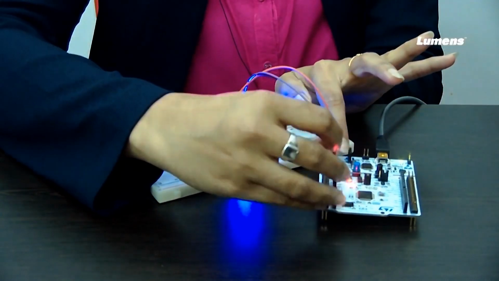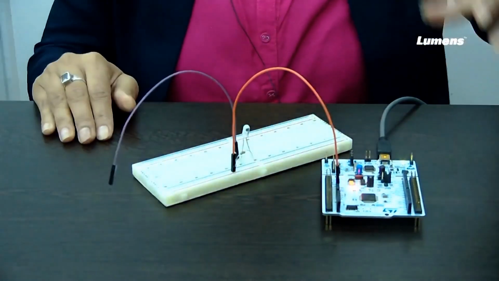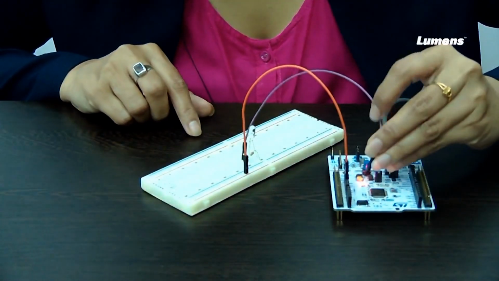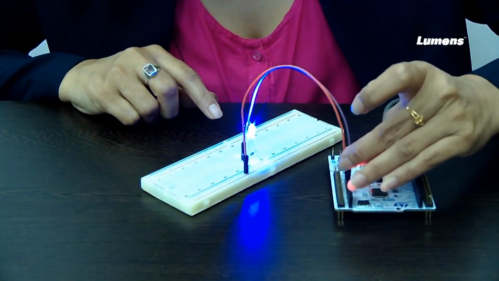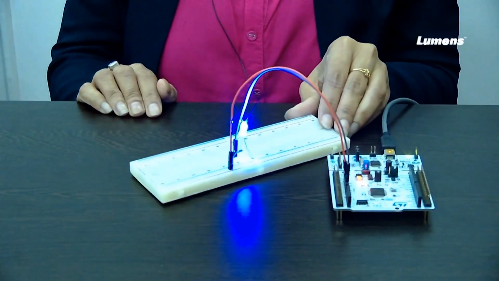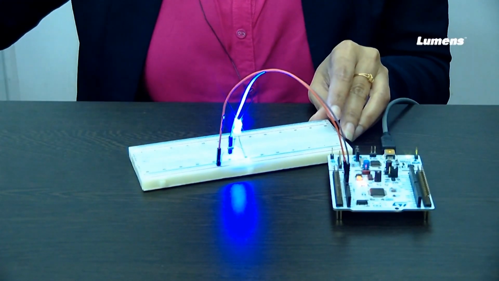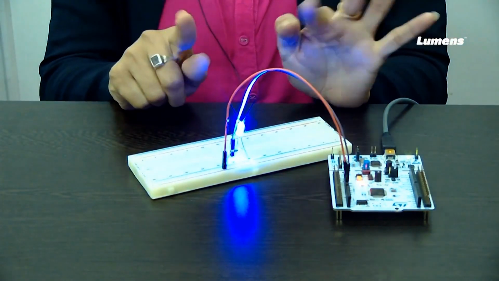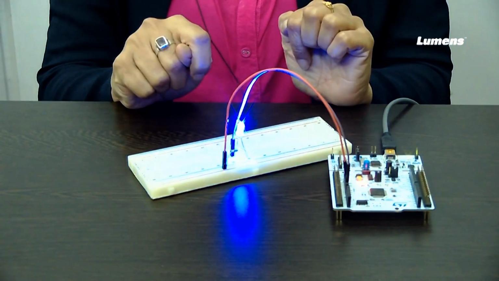If I take it out, it is not glowing. Now, again I will put it up here, it is again glowing. Okay. So, if you can understand that, now you can make out that yes, this LED is a working LED.